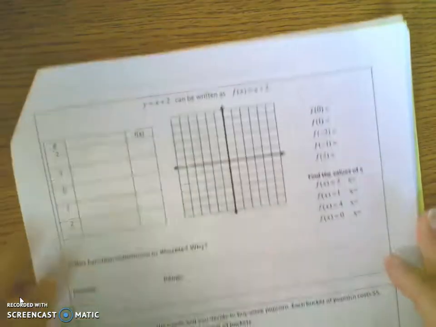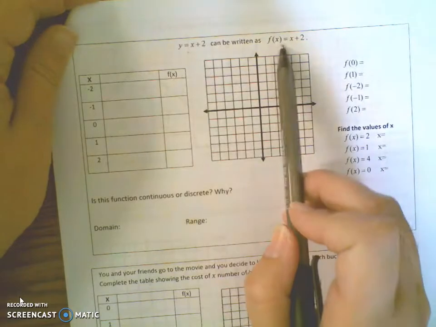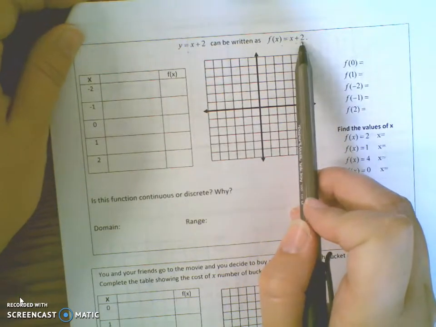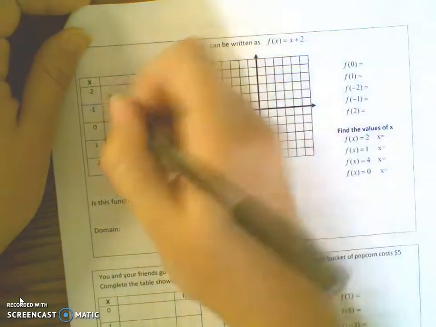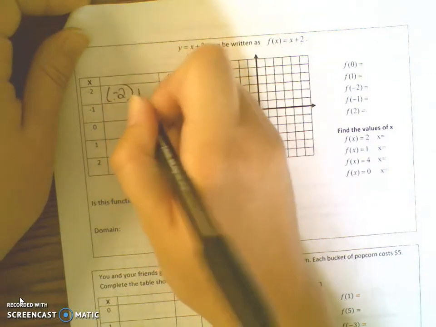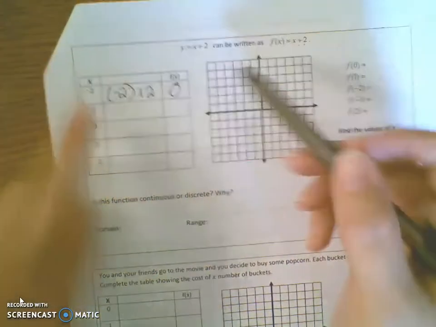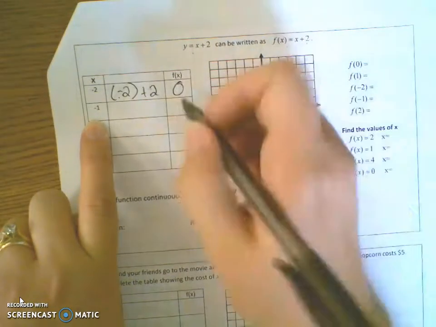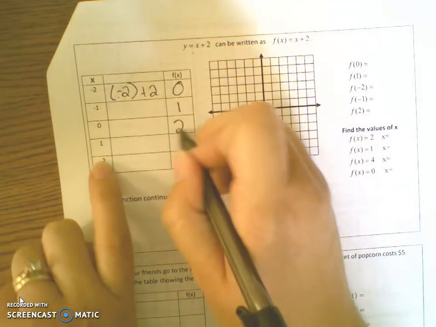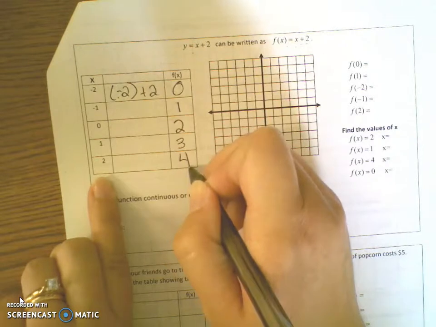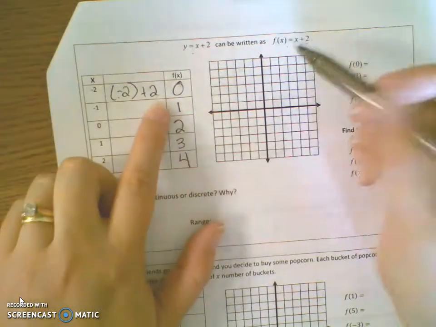Okay, let's do these right here. So we've got a function, f of x equals x plus 2, so we can just do -2 plus 2, and that would be 0. If I put -1 in there, that's going to be 1. 0 is 2, 3, and 4. And then I can draw my points.